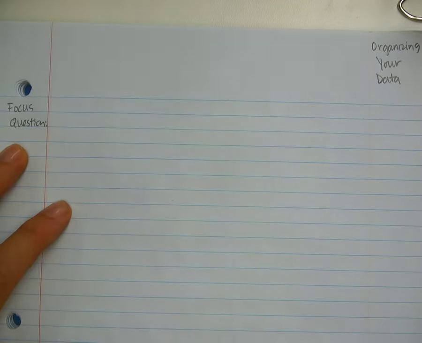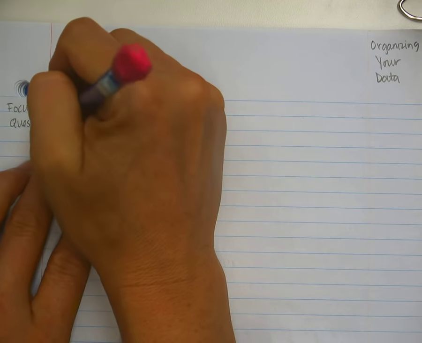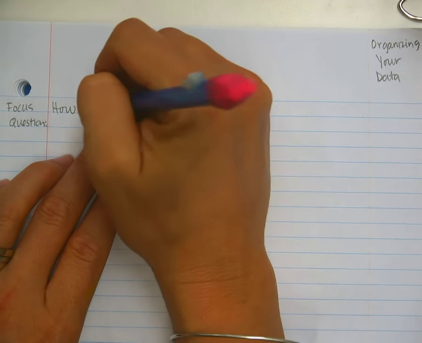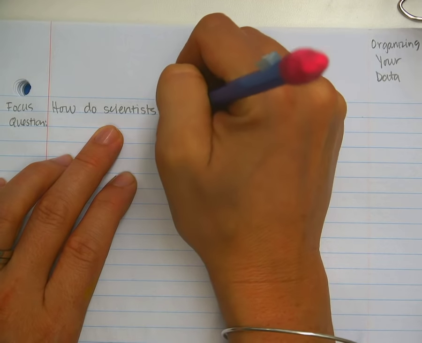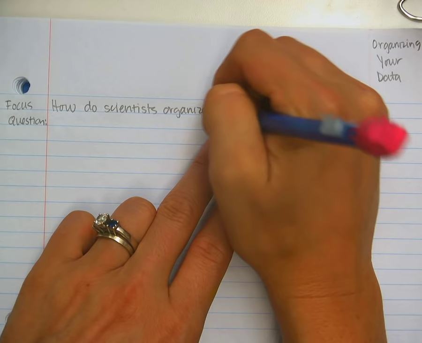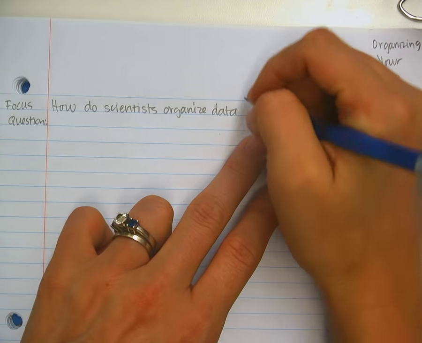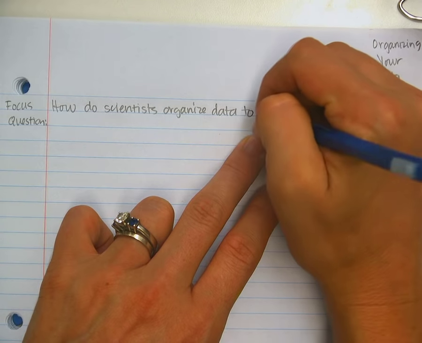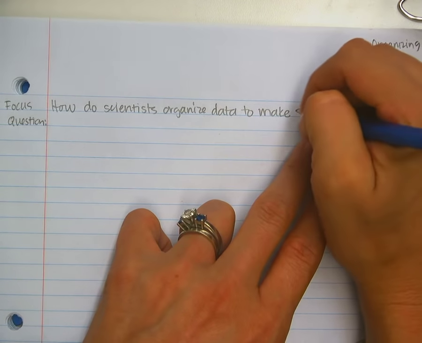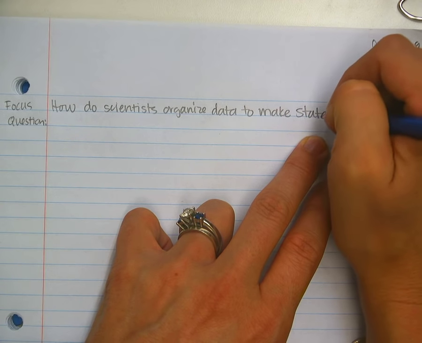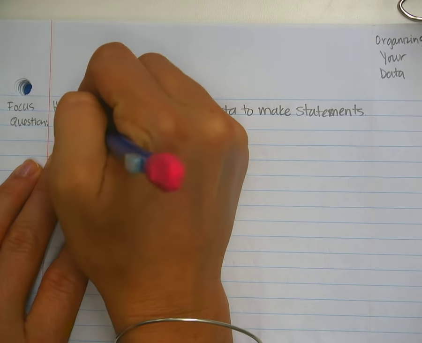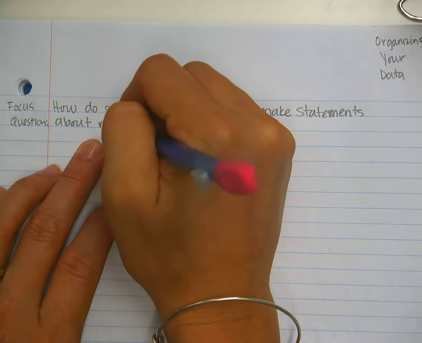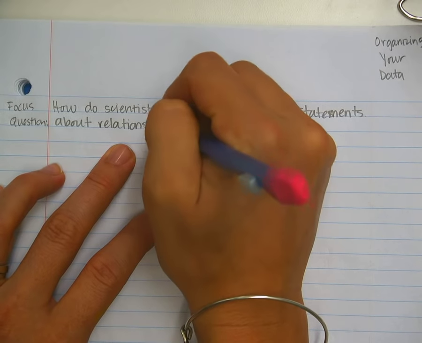So our focus question for today is, how do scientists organize data to make statements about relationships between variables?